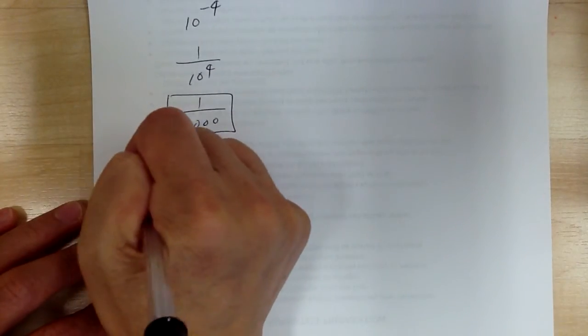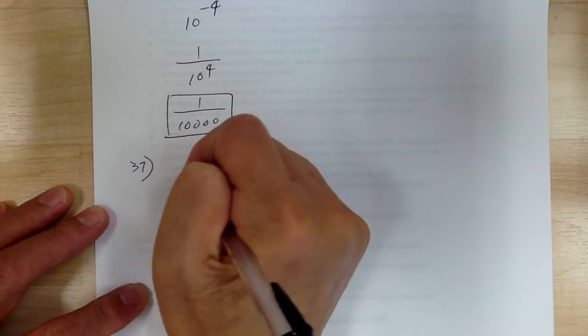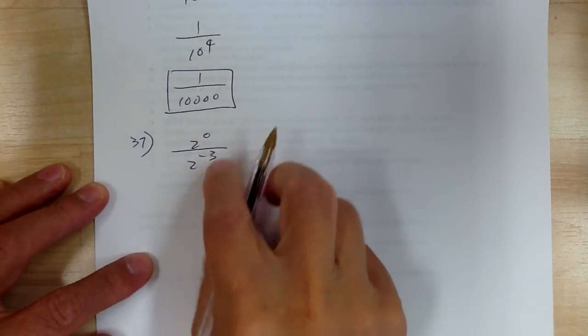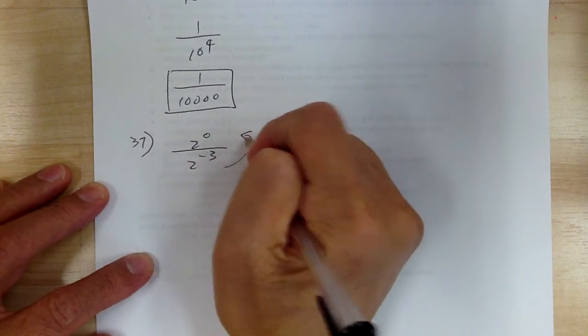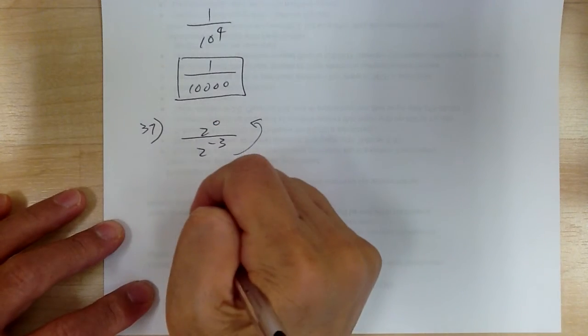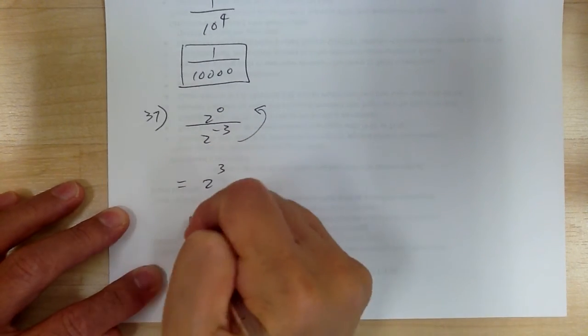Okay, number 37. You got 2 to the 0 over 2 to the negative 3. So this is the negative exponent, so you flip over to the top. And 2 to the 0 is 1, right? So 1 doesn't do anything. So this will be just 2 to the 3 power, and so this will equal 8.